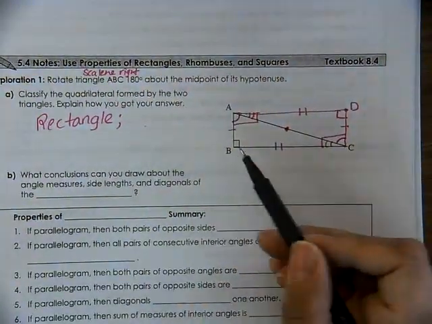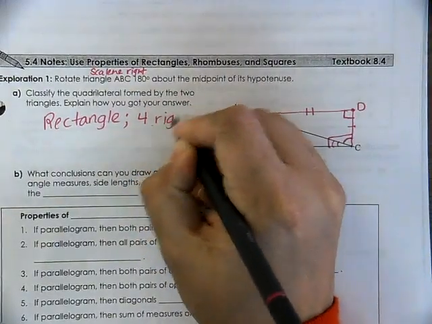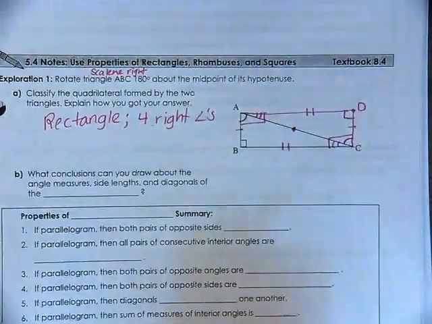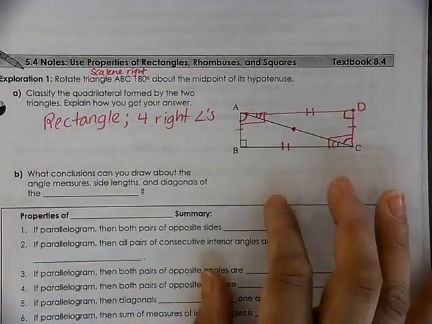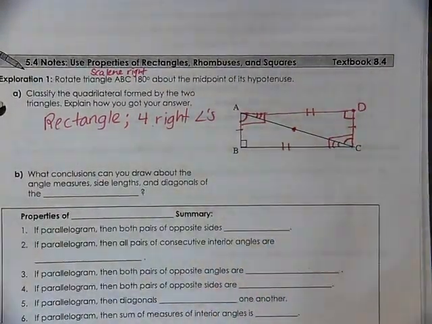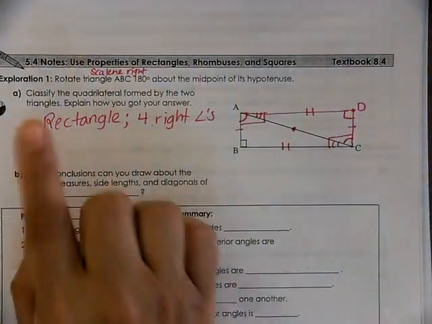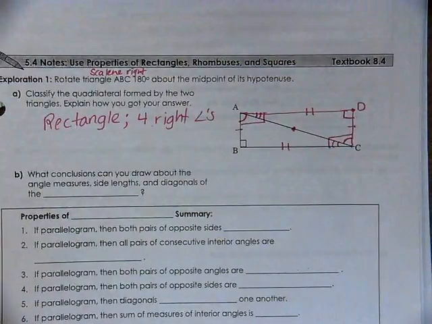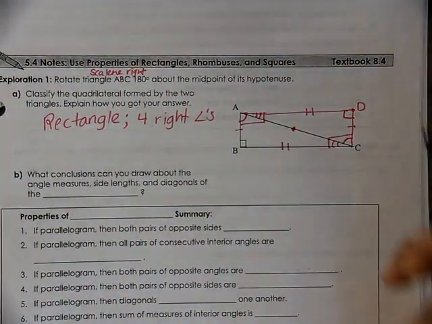Hard to see because I had to draw it kind of big, but there's 4 right angles here. 4 right angles. That would be the reason, or explaining how I got to my answer, that this is a rectangle. It started off being a scalene right triangle, and then I rotated it 180 degrees, and it turned into a rectangle.